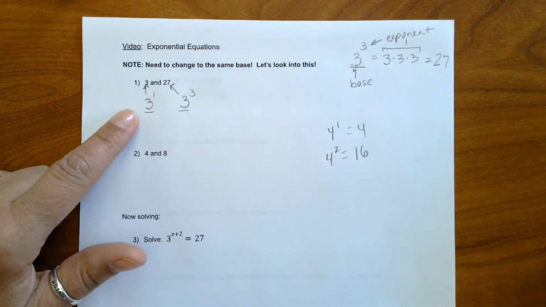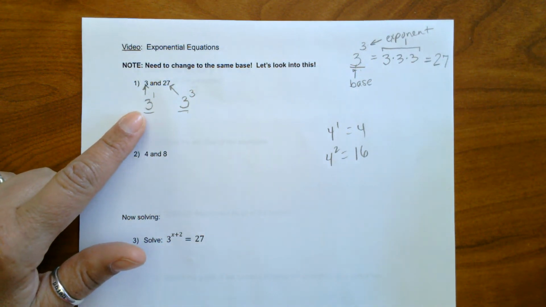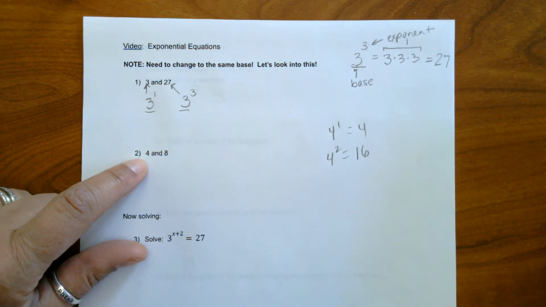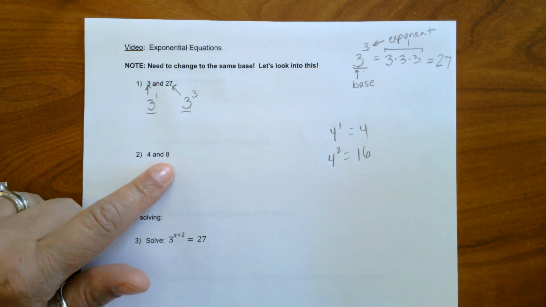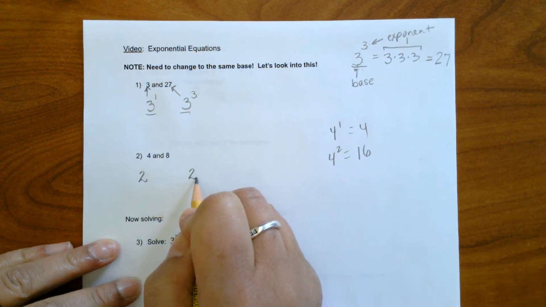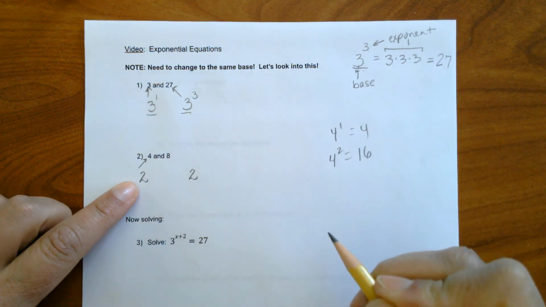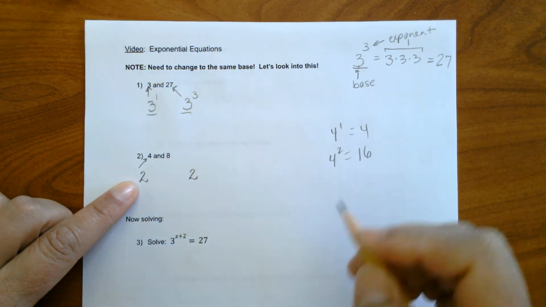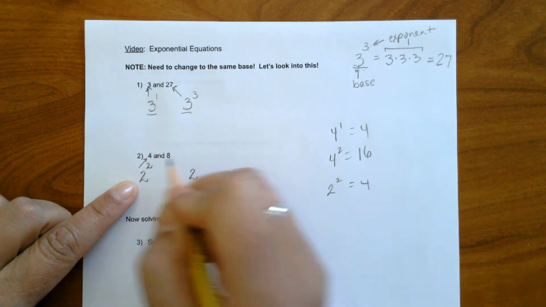Okay, that was like this one here where I did give you the base with the example. But we don't have the base here. So we have to think, what base can I use that I can change from 4 into 4 and into 8? And you're right, I think you're already thinking of it. It's going to be base 2. So what power do I have to raise 2 to to get to the number 4? And you're right, 2 squared is 4.